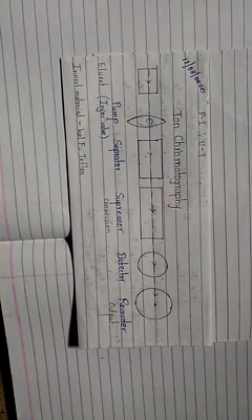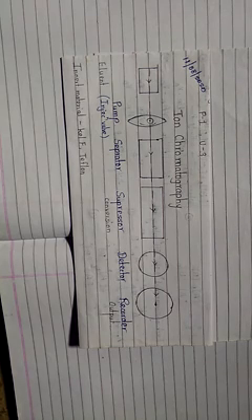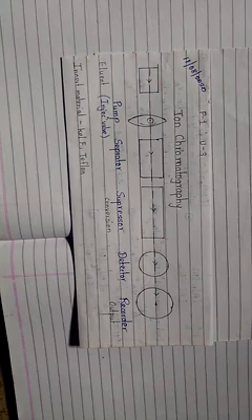Good morning to all. Today we are going to see the next point, ion chromatography. In ion chromatography, there is a principle, instrumentation and their application. First we see the diagram of ion chromatography.